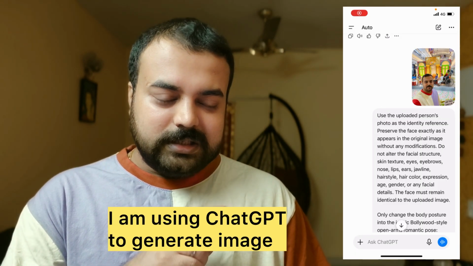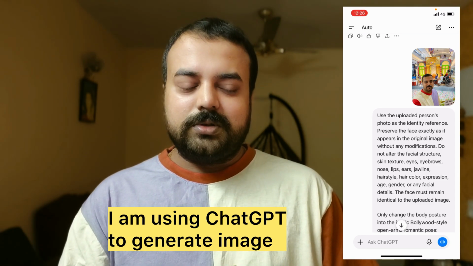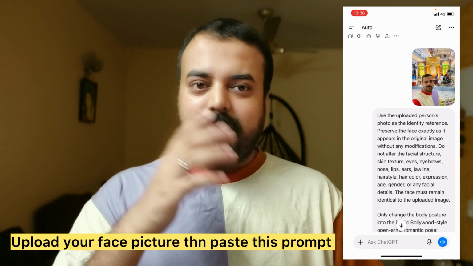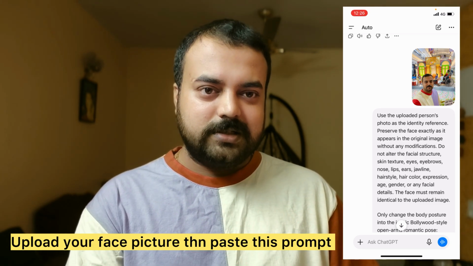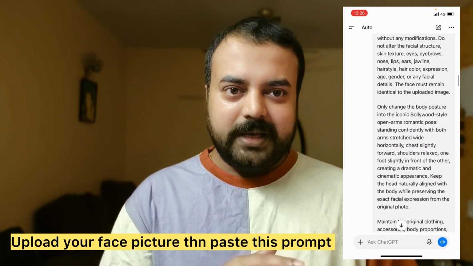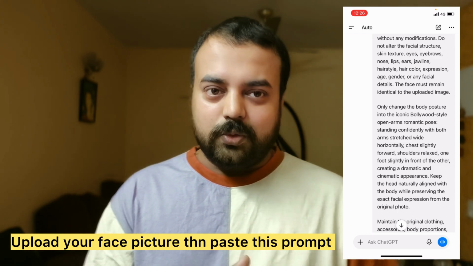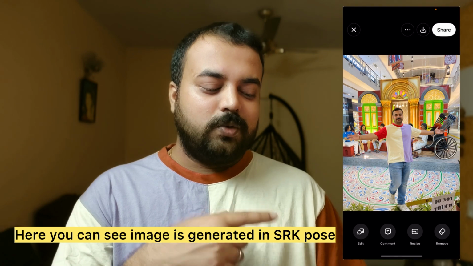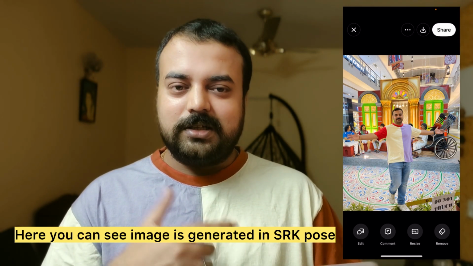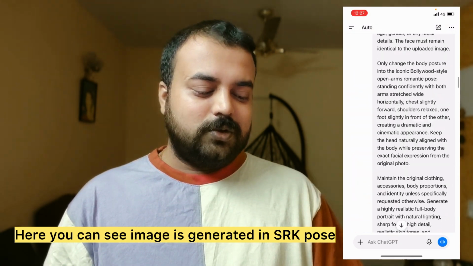So here you can see the screen. You have to upload your picture, a face picture, in ChatGPT or Gemini. I am using ChatGPT, and you have to paste this prompt. How to get this prompt, I will tell you. And here you can see how the image is generated in an SRK pose. So you can see how the pic was there.